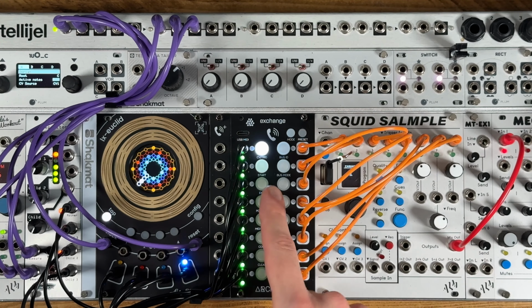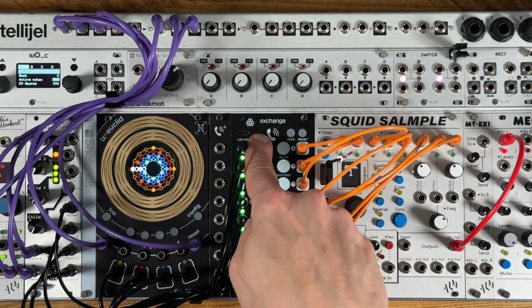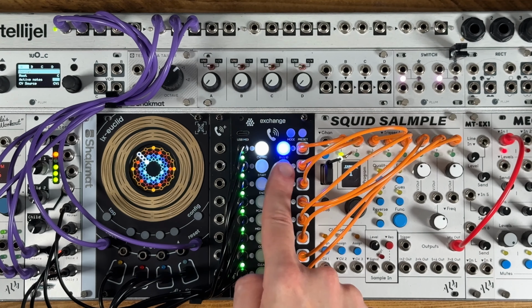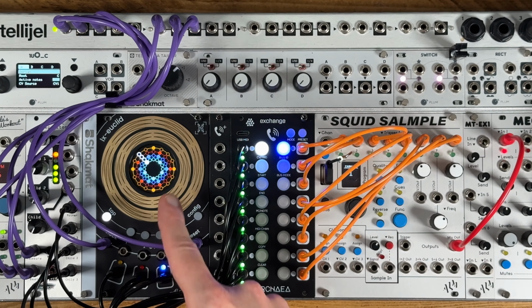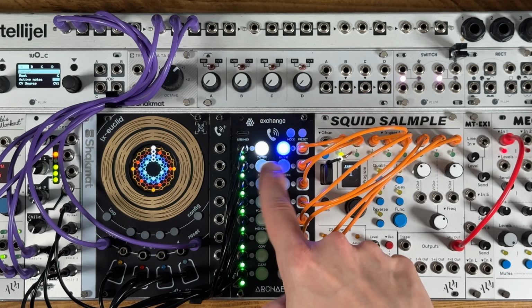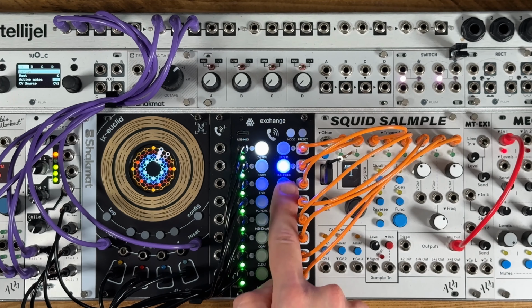The basic idea is you select an input by pressing the corresponding button on the left column, and then you select an output on the right to route that input to. So if I route input 1 to output 1, this is a 4/4 kind of kick pattern coming out of LX Euclid going to a kick drum sample. And I could route that same rhythm to the other drum sounds in turn.